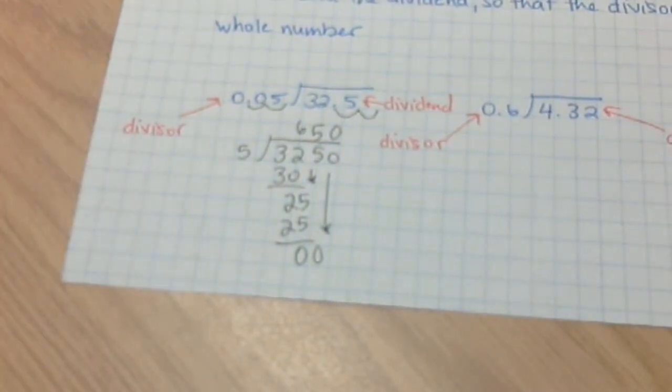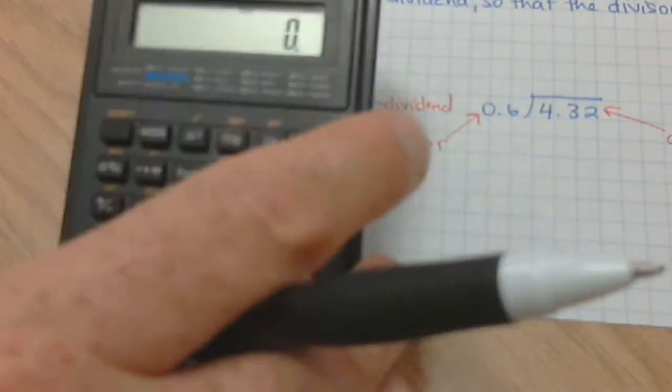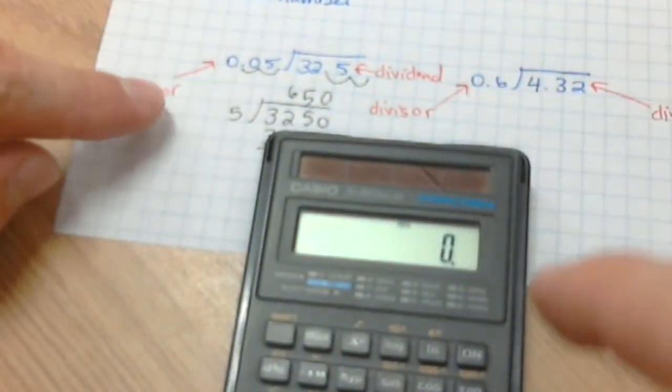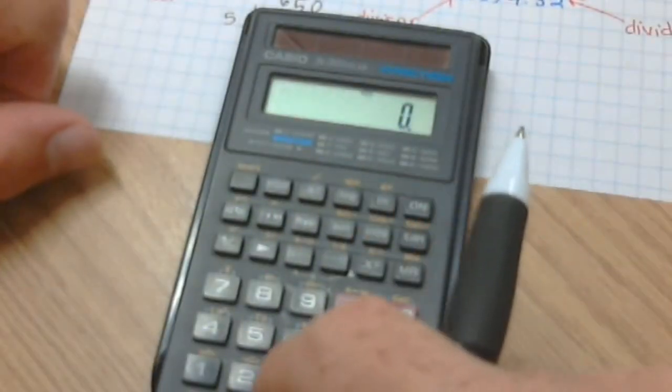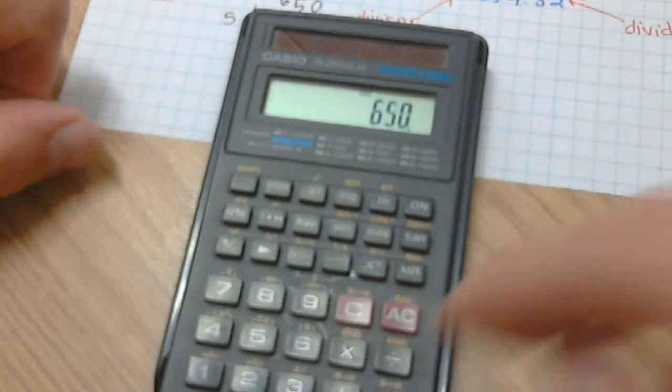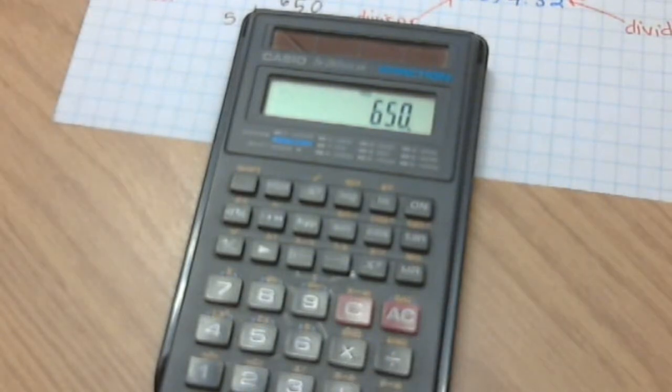Now we can double check that on our calculator. Our original question was 32.5 divided by 0.05. So I'll type that in. 32.5 divided by 0.05, and it still equals 650.